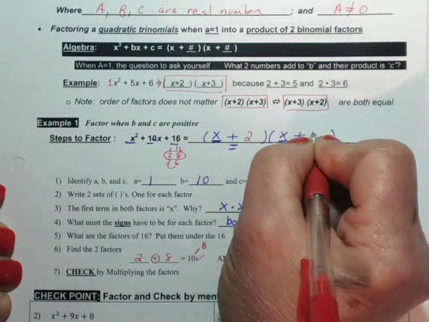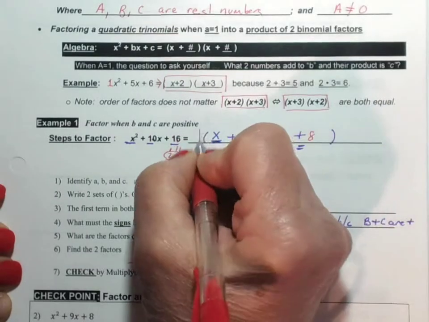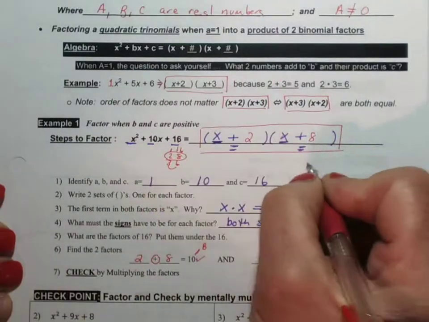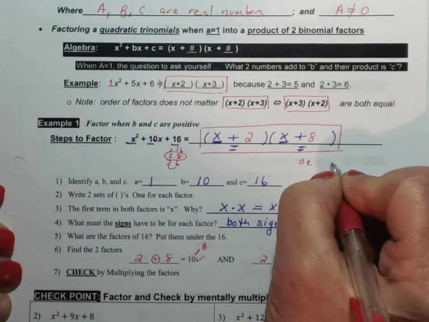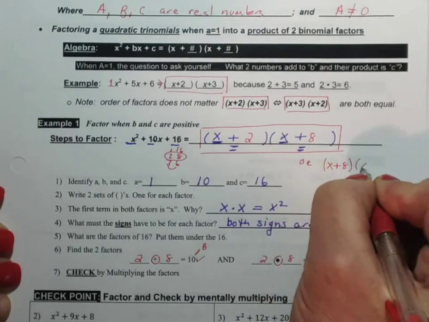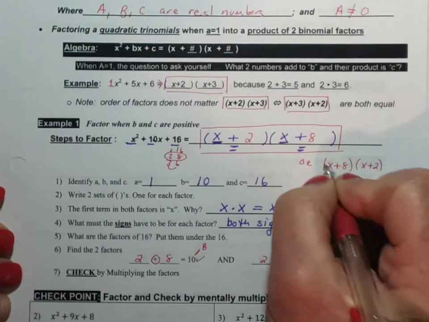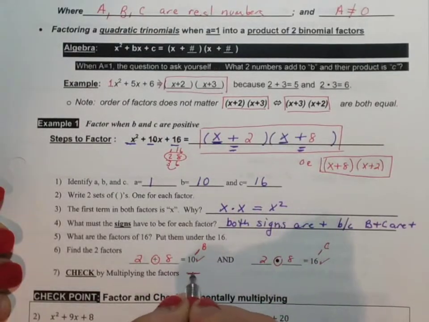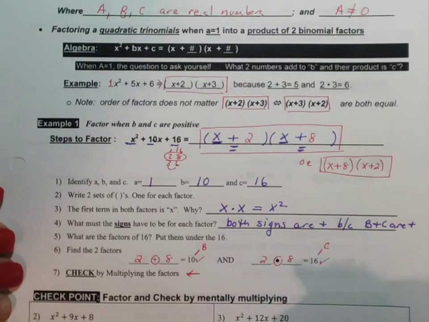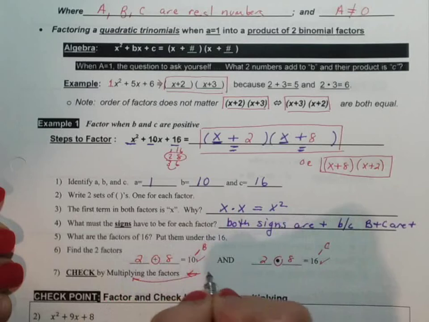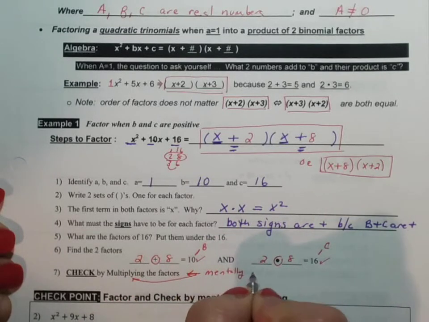So I can factor it this way, or my answer could be x plus 8 times x plus 2. And I check mentally. So you're going to mentally multiply.